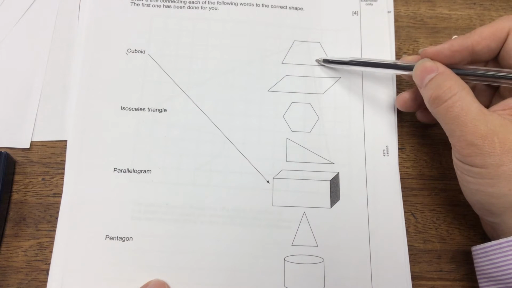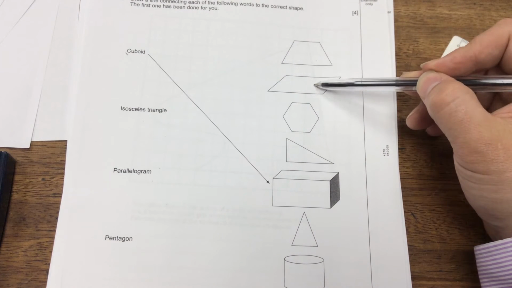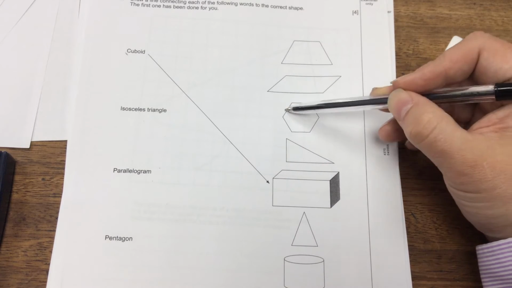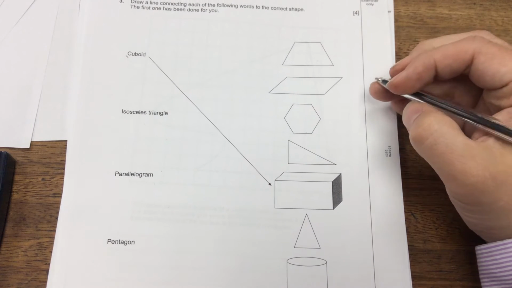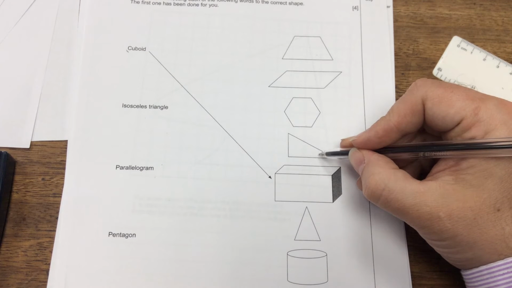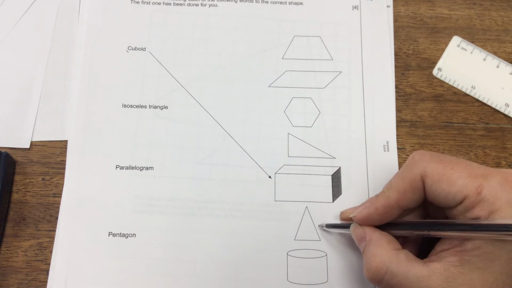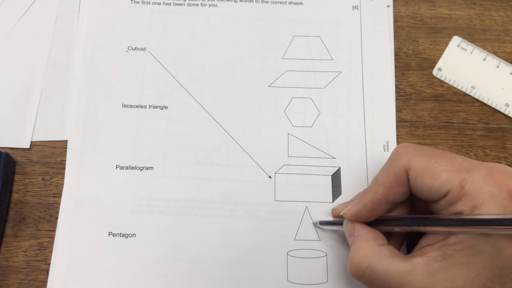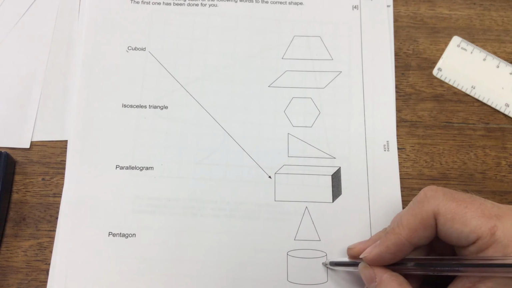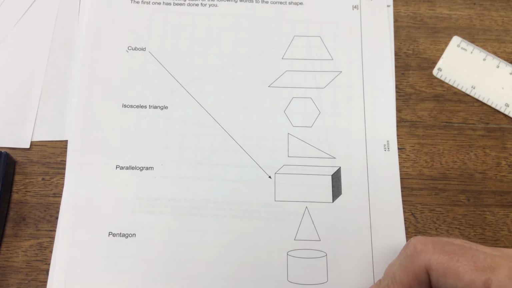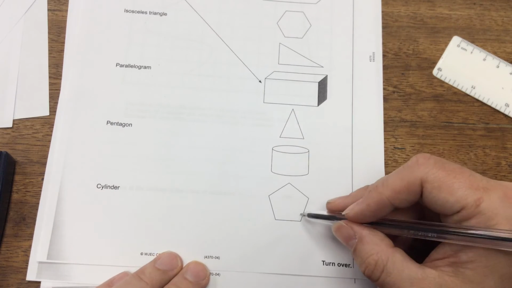Question number 3, let's talk about these shapes. This is called a trapezium, a parallelogram. 1, 2, 3, 4, 5, 6. 6 sides is called a hexagon. A right angle triangle. A cuboid, which is done for you. This is a triangle, and it's likely to be an isosceles triangle because 2 sides are the same. This is called a cylinder, and this has got 5 sides, so it's called a pentagon.